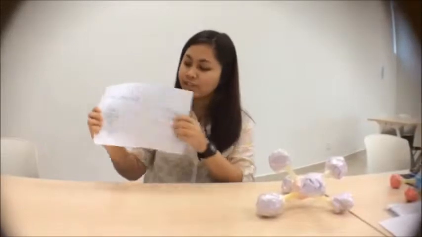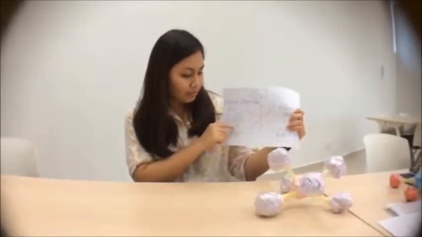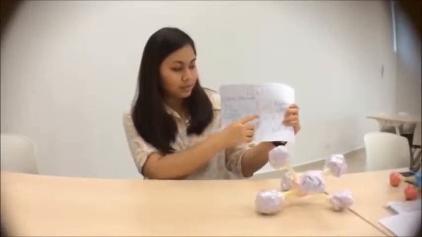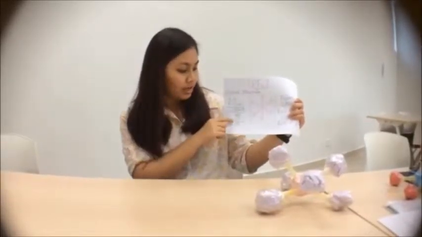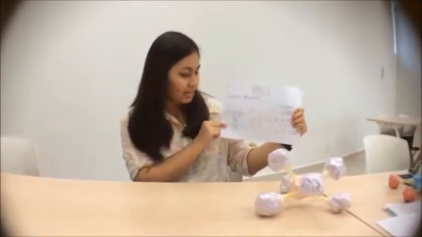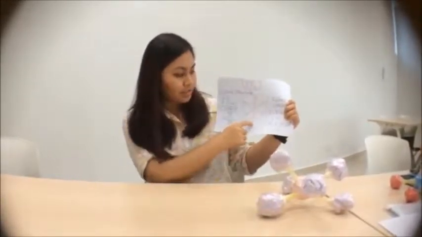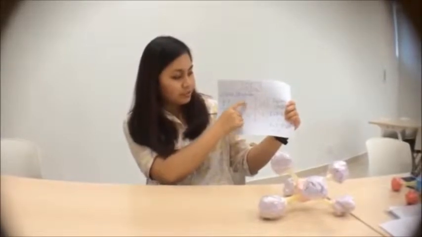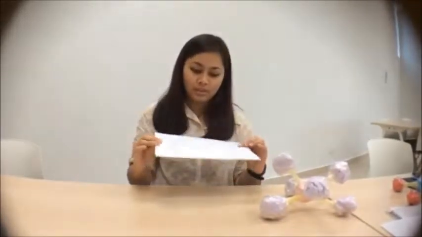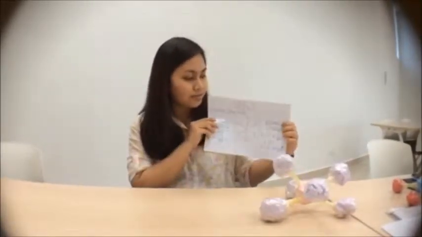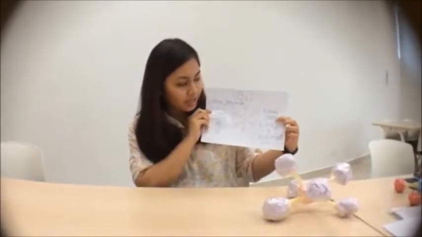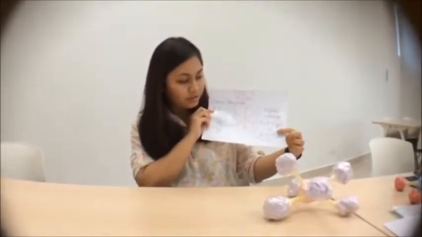Then we draw the structure. We minus it with 12 electrons, because here we have 6 bonds, 6 times 2 we get 12 electrons. So we are left with 36 electrons. So we just fill in the fluorine charge. And then we will count the formal charge and we will get F is equal to 0 and P is equal to -1.